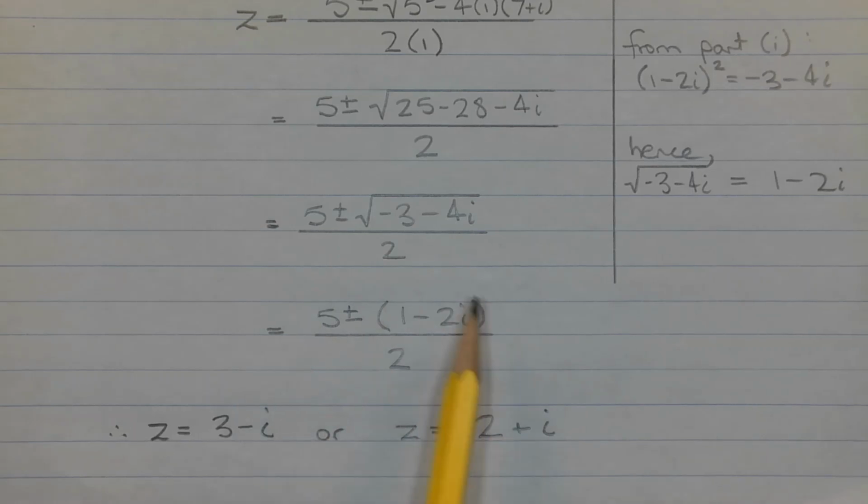And this gives us two solutions. Simplifying the fraction, we get z is equal to 3 minus i, or z is equal to 2 plus i.